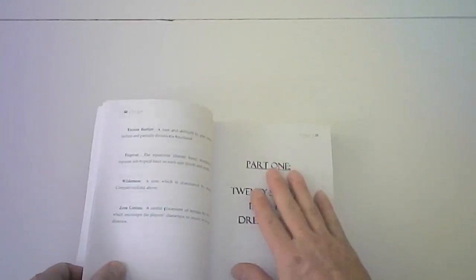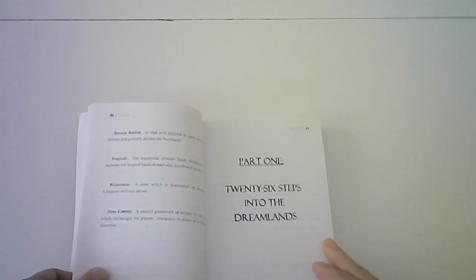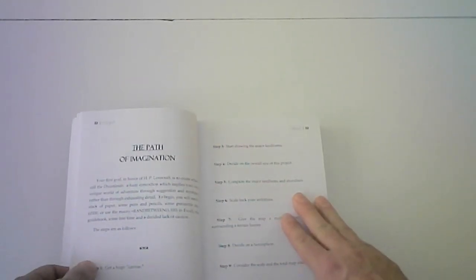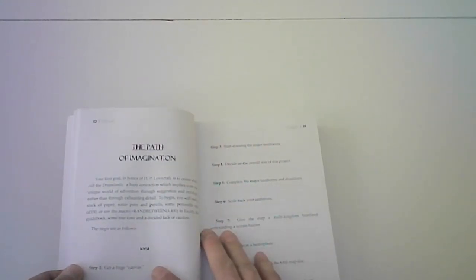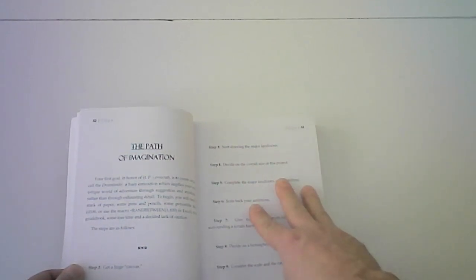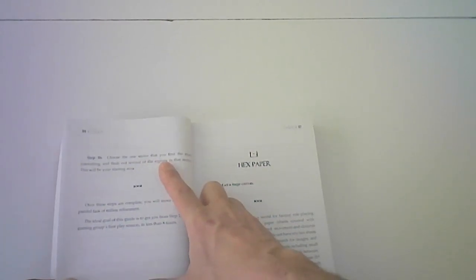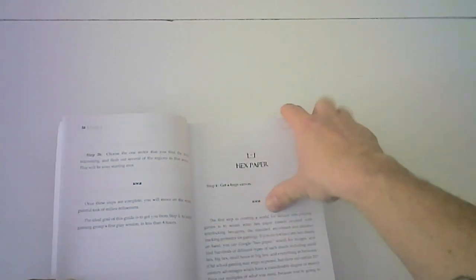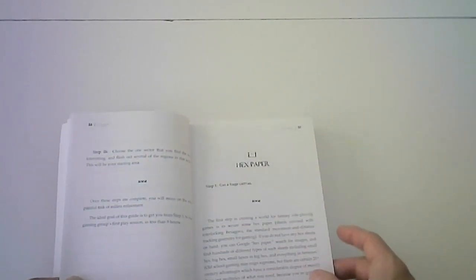Glossary. Here, part 1. 26 steps into the Dreamlands, which is basically 26 steps into creating a world. It gives you step-by-step guidance on everything from drawing your first continent all the way to your starting area. So your last one is choose one sector that you find the most interesting and flesh out several of the regions in that sector. This will be your starting area.